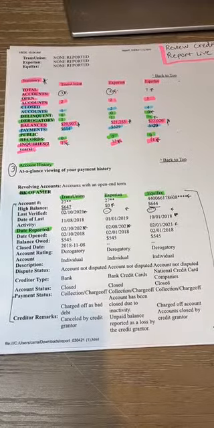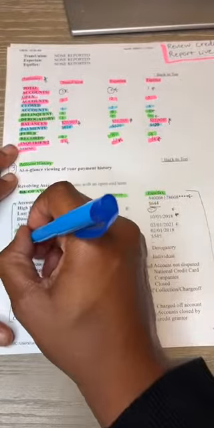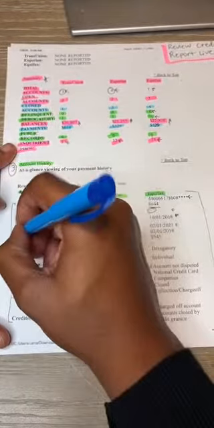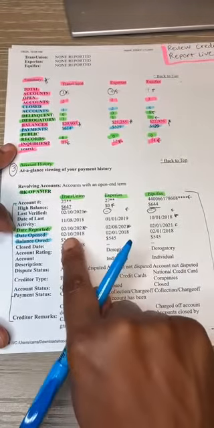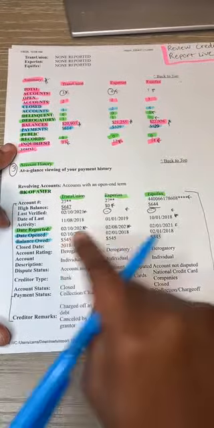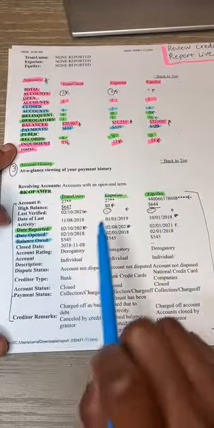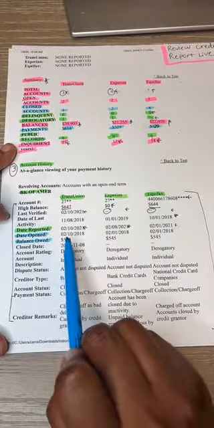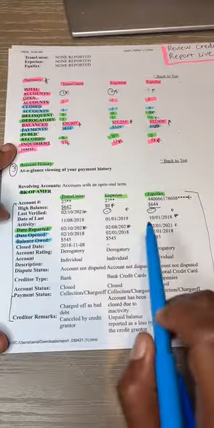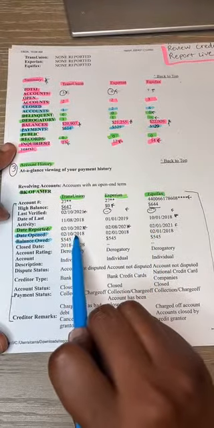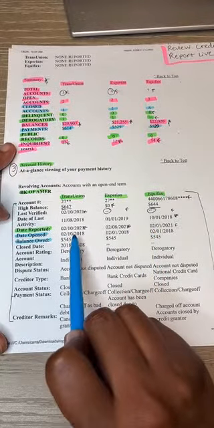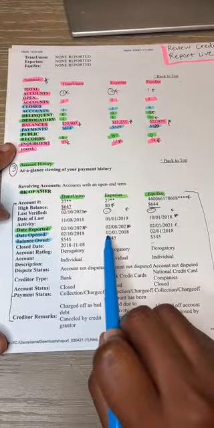Date open, which is an important part of this account. Date open is the day that you opened up the account. So this person opened up the account December 10th, 2018. Okay, I'm sorry, February 10th. Where did I get December from? February 10th, 2018, February 1st.